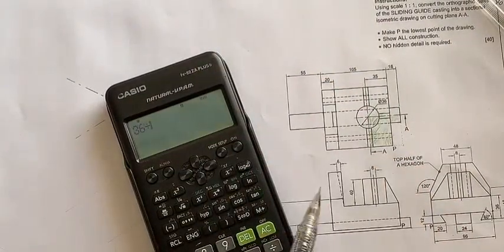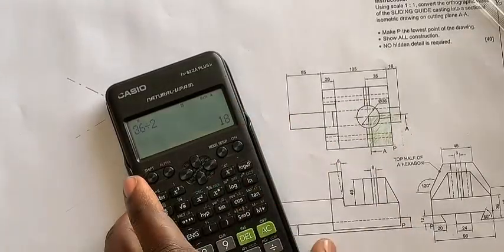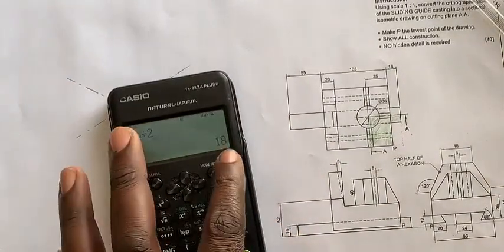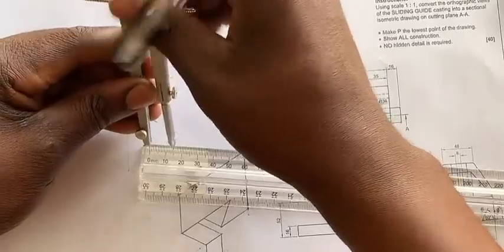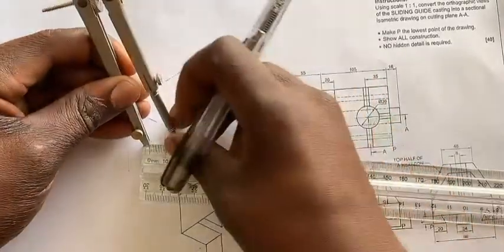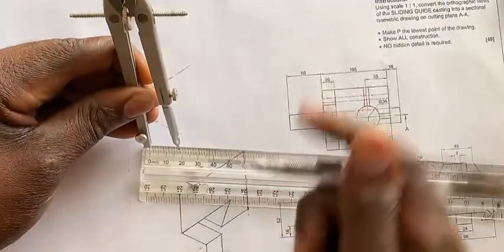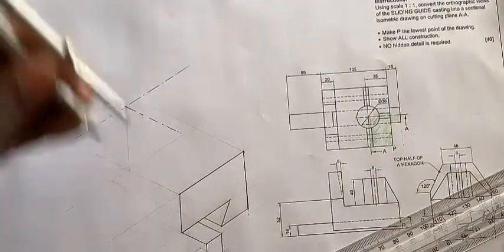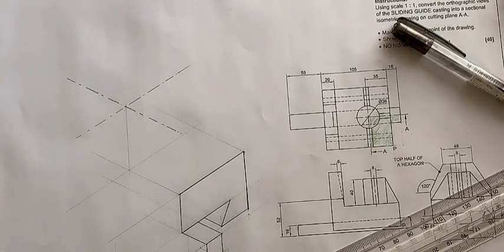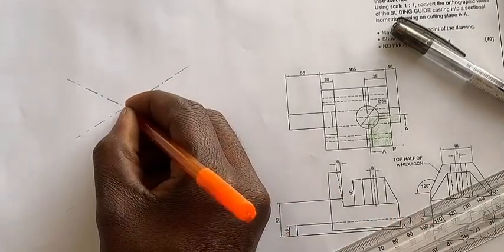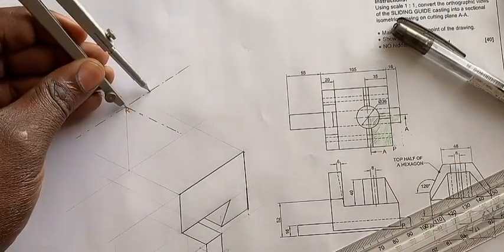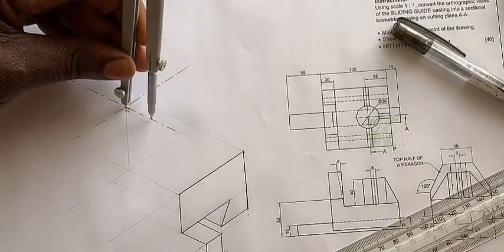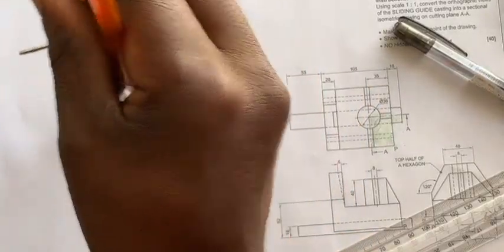So 36, let's get to the radius. 36 divided by 2, 18. So open your drawing compass to 18 millimeter, which is the radius, isn't it? From here, this is 18. So I come and place it here. Let me call this one point R. I place it at point R, mark here, and mark here, and mark here, and mark here.